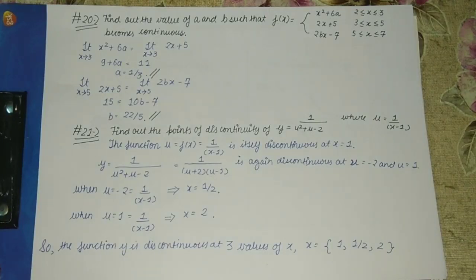In this video, we are going to see some questions of continuity and later we'll head towards the types of discontinuity. So let us take a look at some questions.